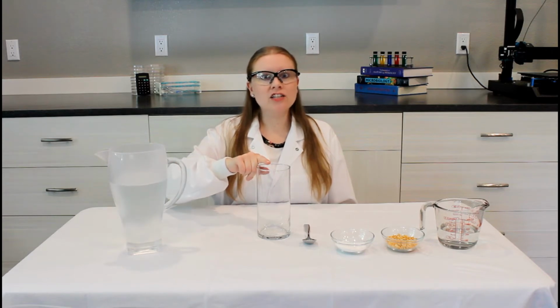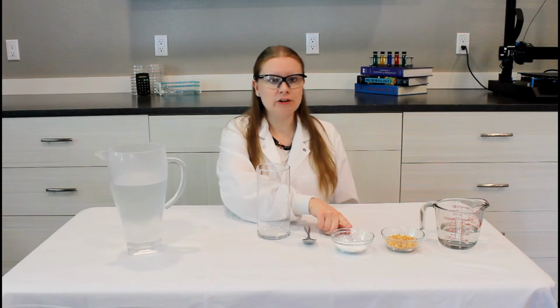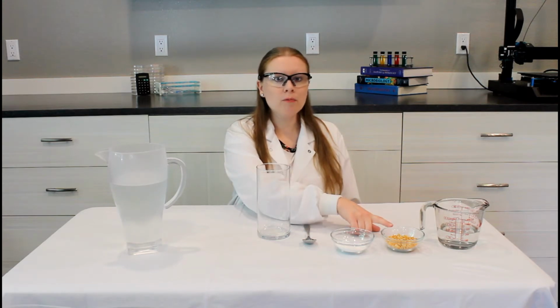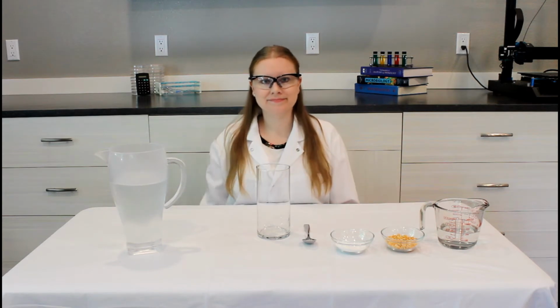Dancing popcorn. For this experiment, you will need some water, a clear glass or jar, a spoon, 2 tablespoons of baking soda, 1/4 cup of popcorn kernels, and 1 cup of vinegar.